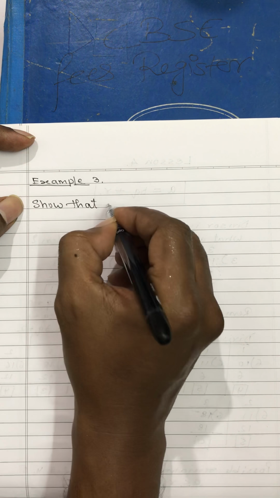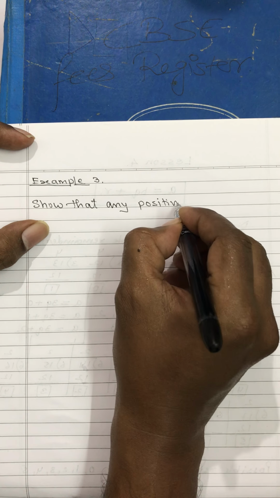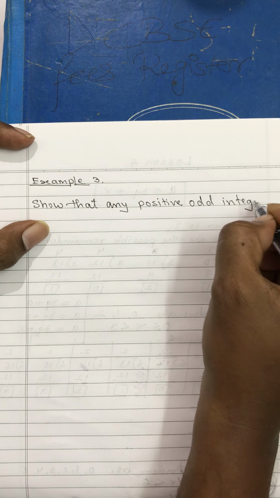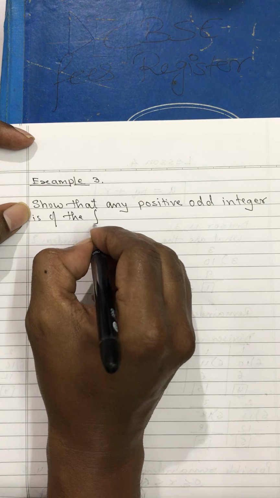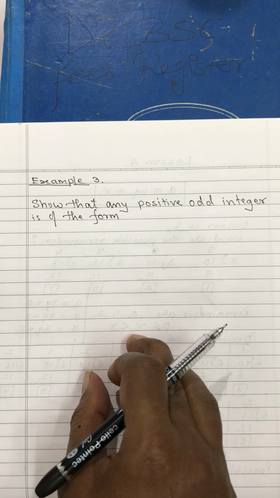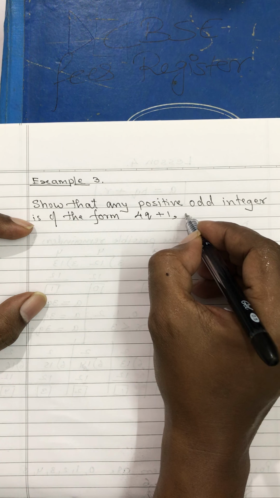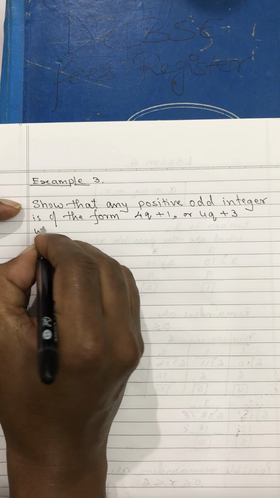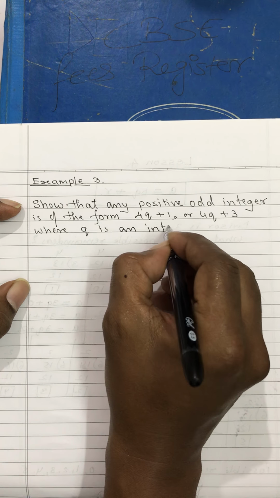that any positive odd integer is of the form 4q plus 1 or 4q plus 3, where q is an integer.